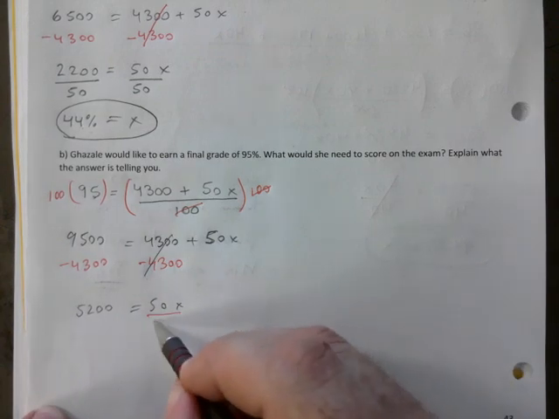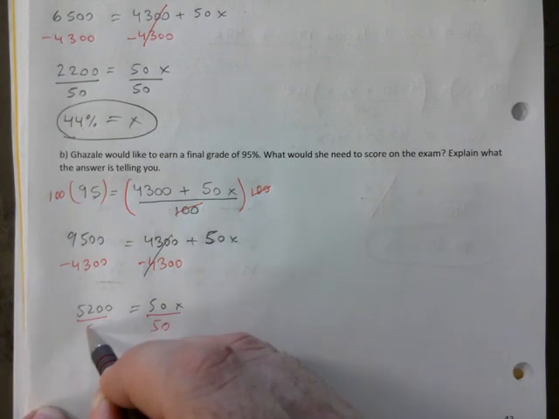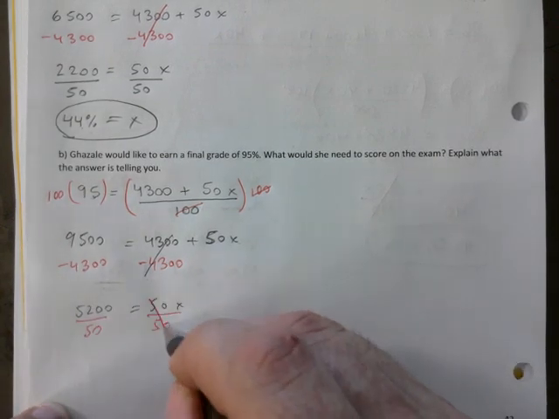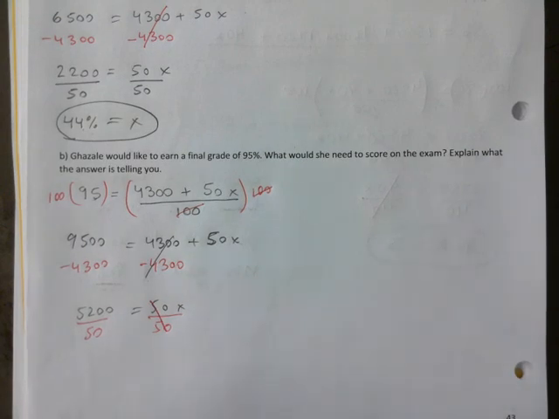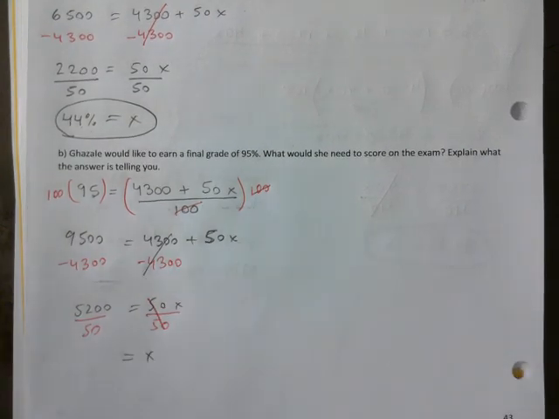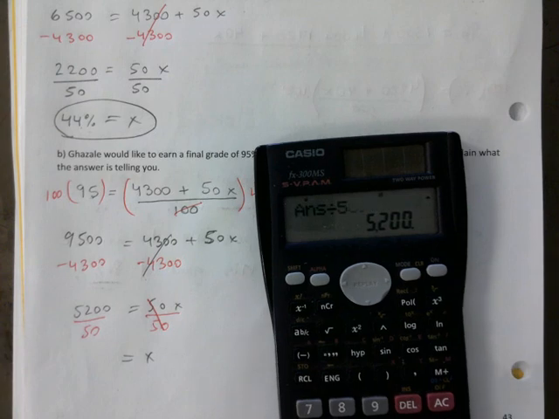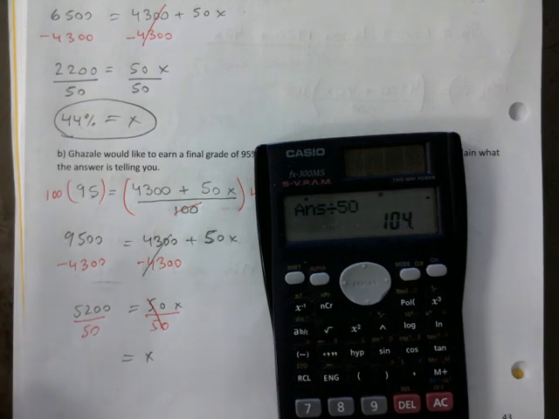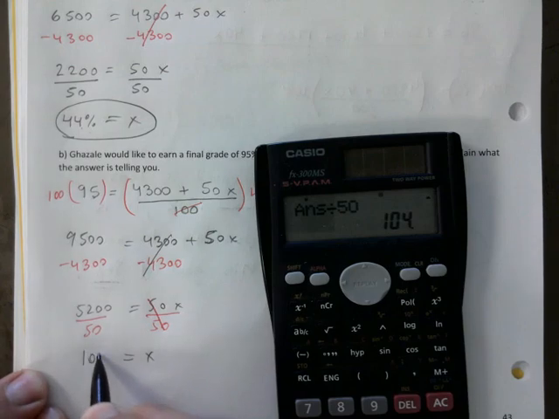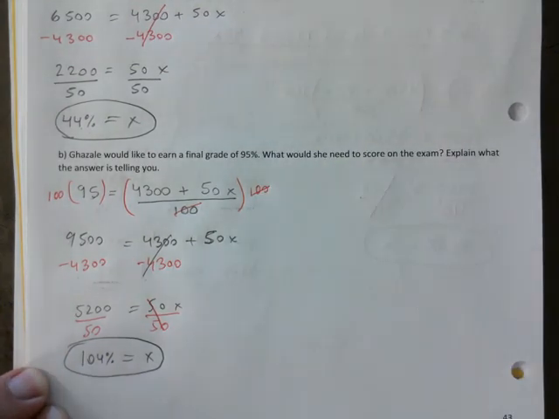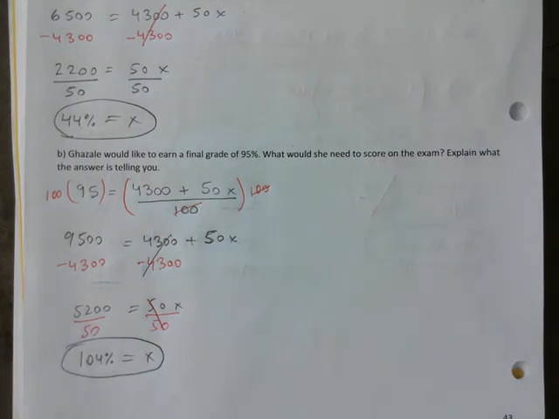Divide both sides by 50. Cancel that out. Right, and now that's 104. Needs 104% on the final to get that, which means it's impossible, right?